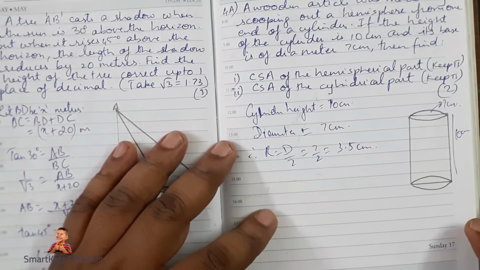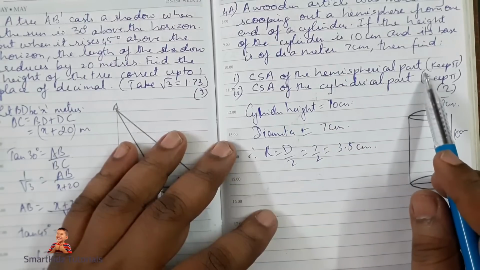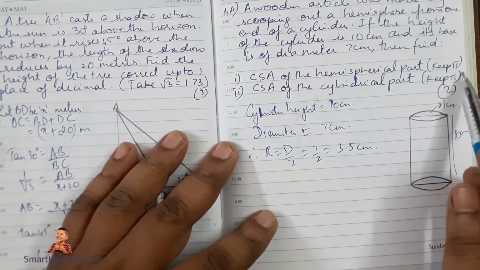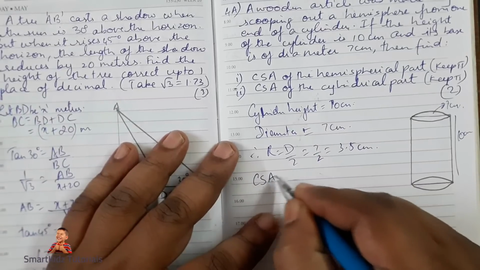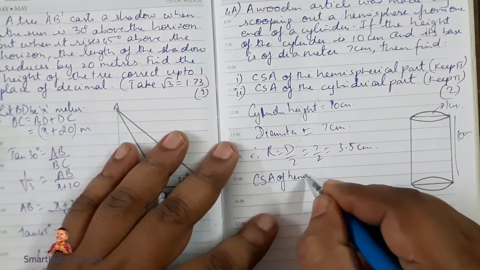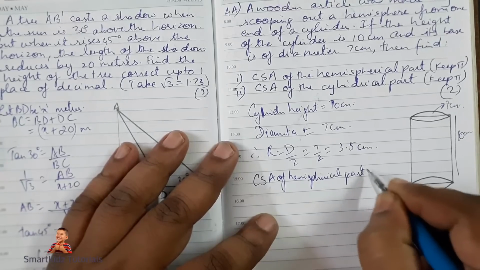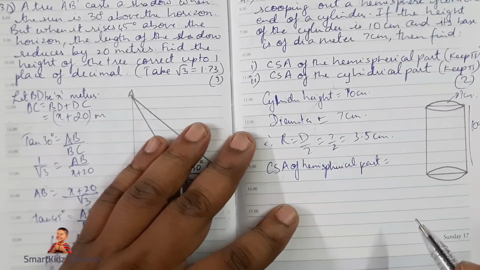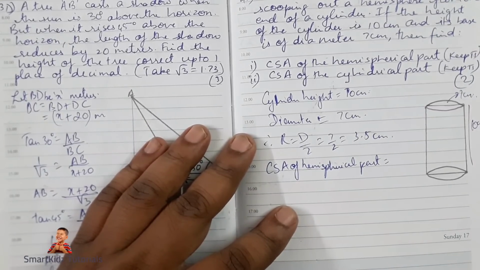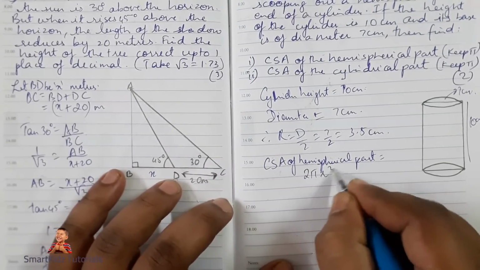Okay, now we are asked first for the curved surface area of the hemispherical part, and we are asked to keep pi as it is, not substitute. So curved surface area of hemispherical part is equal to, put the formula of curved surface area of the hemisphere, that is 2 pi r square.